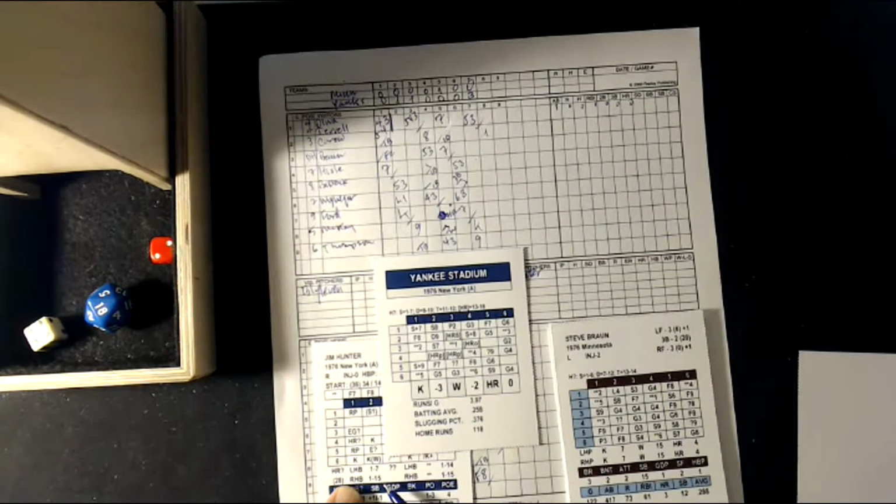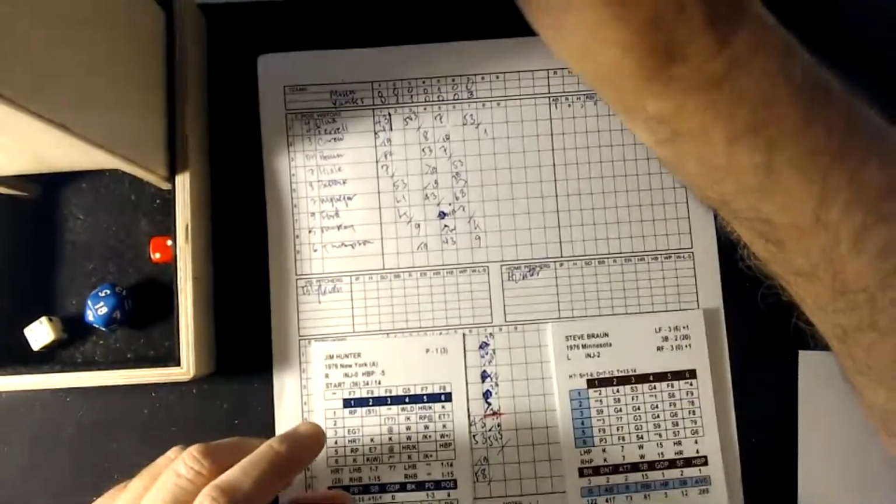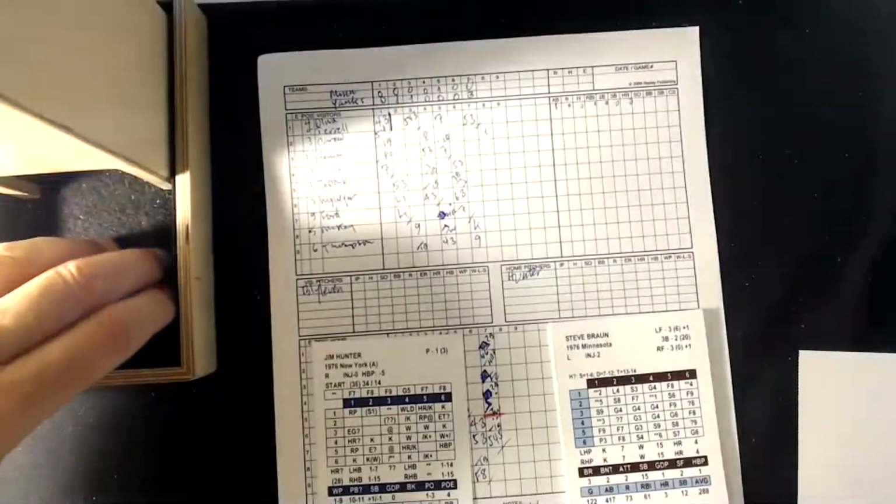So I'm going to roll here. It's a left-handed batter, so it's 1-7. We rolled an 18, so it's not going to be a home run. It's not going to be a home run, so now I'm going to roll off the batter's card. That's how I think you play that. Not totally sure, but I don't totally care at this point.